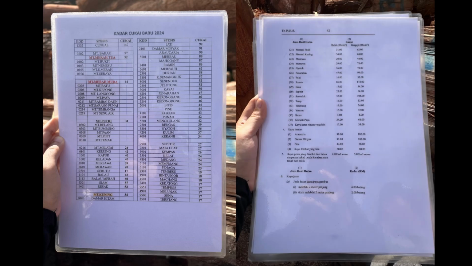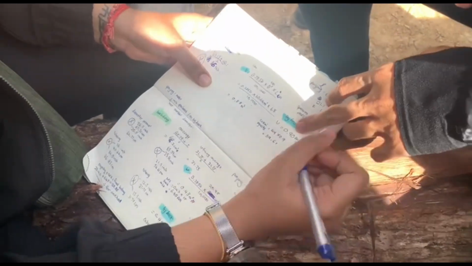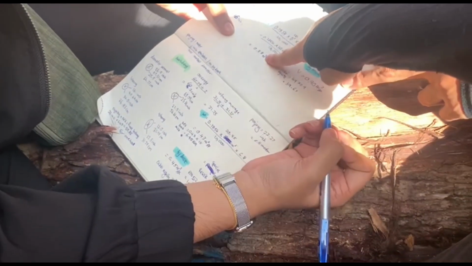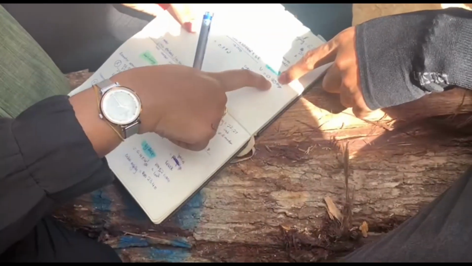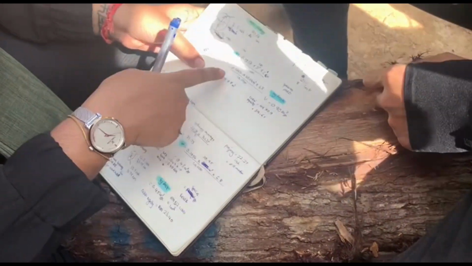Each wood species will have different royalty and cess. This is based on the wood species itself, whether it is a first grade wood or maybe other grades. Higher grades are more expensive compared to the lower grades of wood.